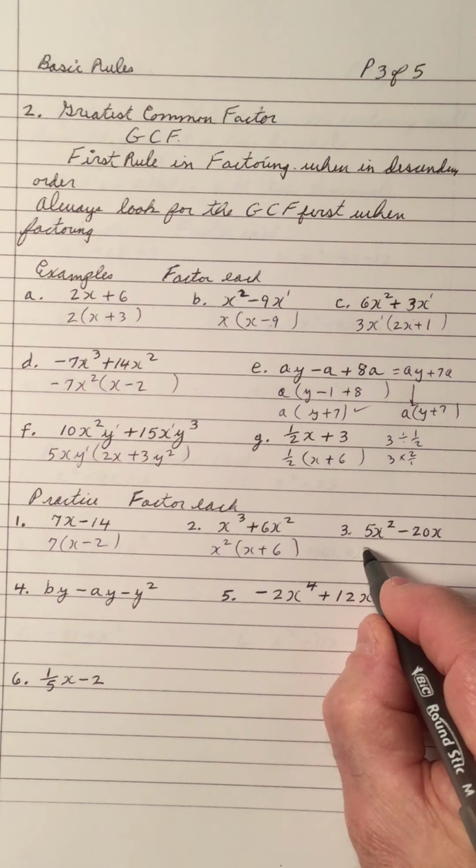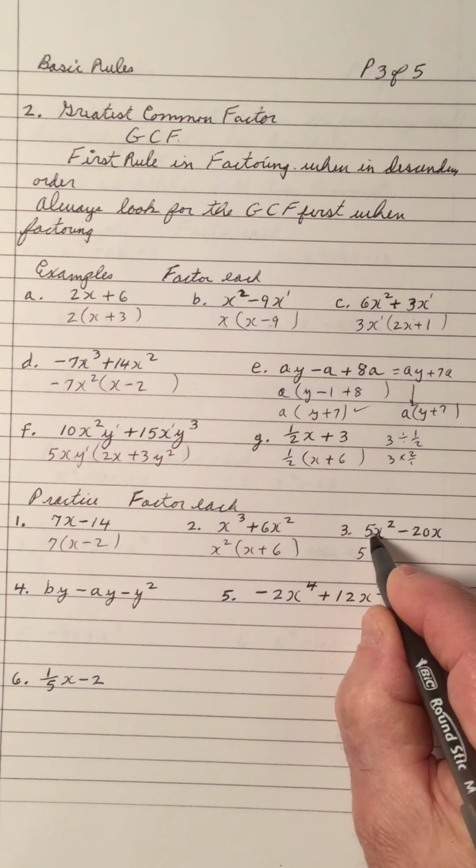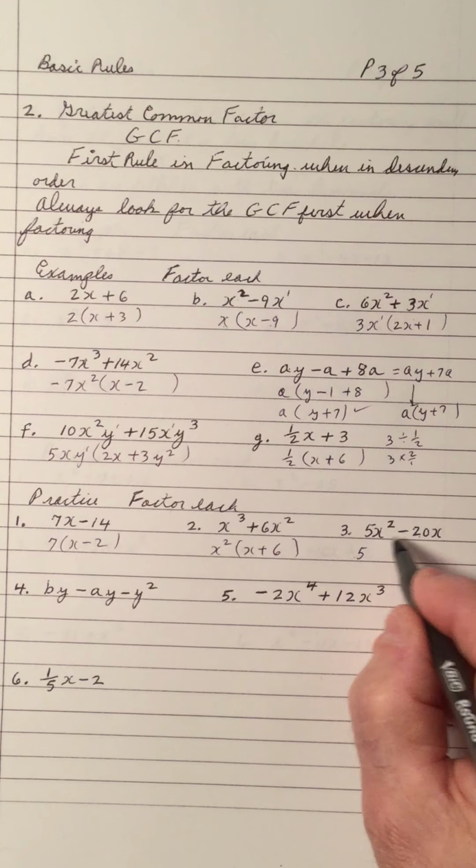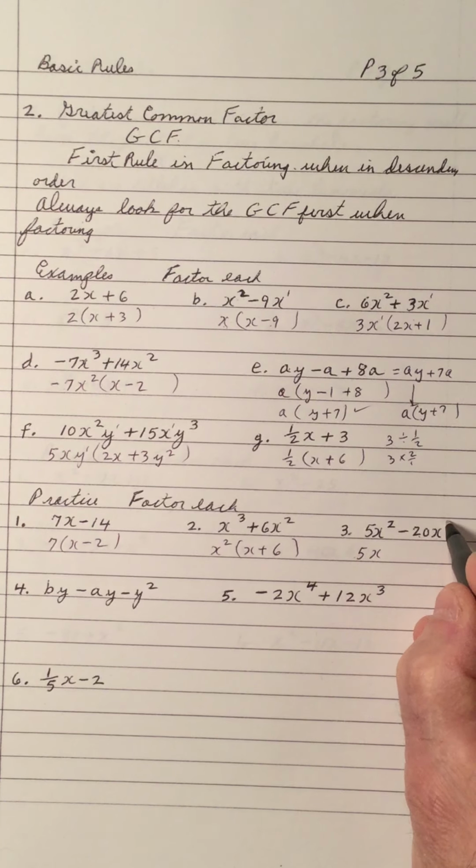In number 3, we have a 5 as a numerical GCF. 5 is the smallest number, so 5 is a factor of 20, so take a 5 out. We have an x in each term, so the smallest exponent is a 1.